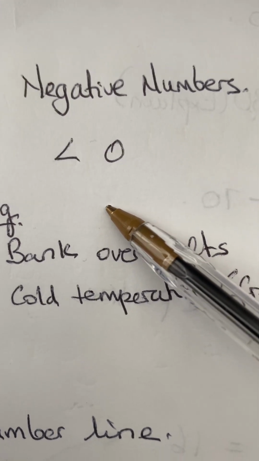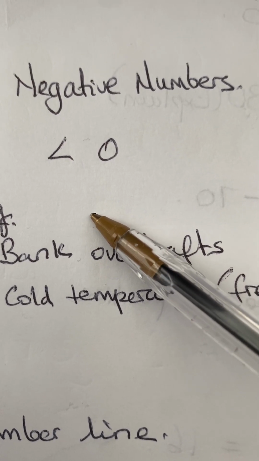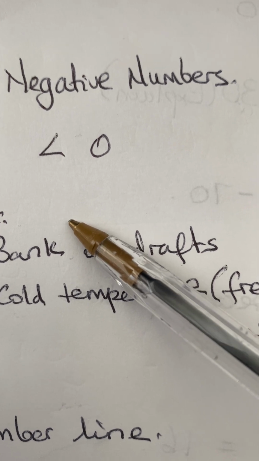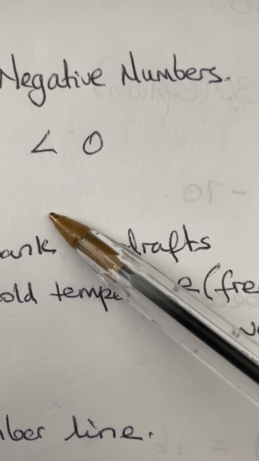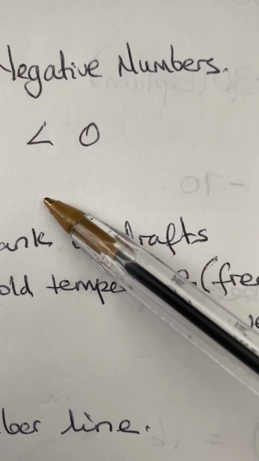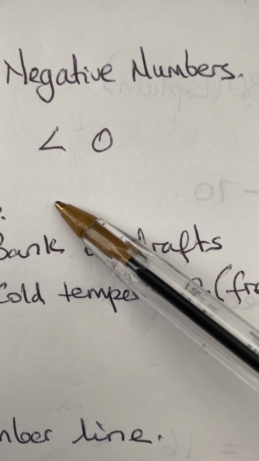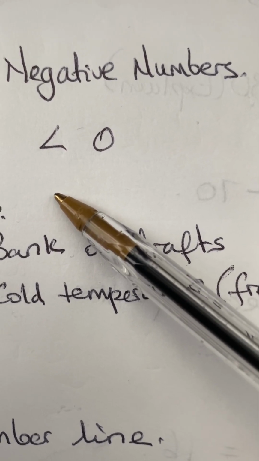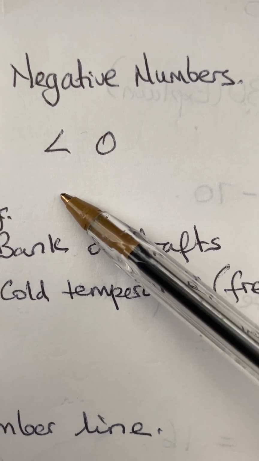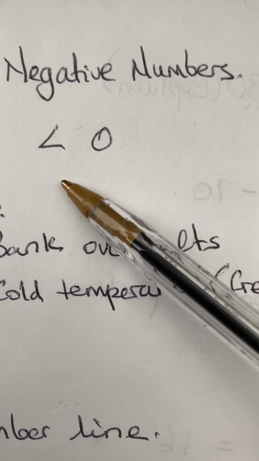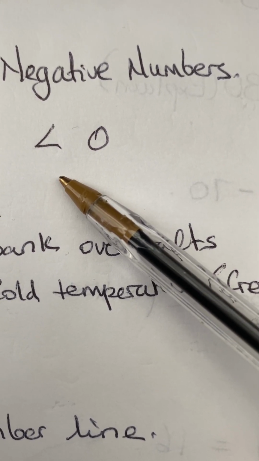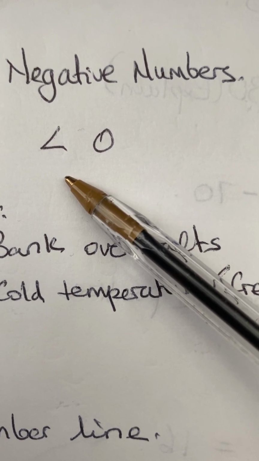We've been working mostly with positive numbers, but I need to show you, assuming you are adding, subtracting, dividing or multiplying, and there is a negative number or two negative numbers, how you are going to work around that.